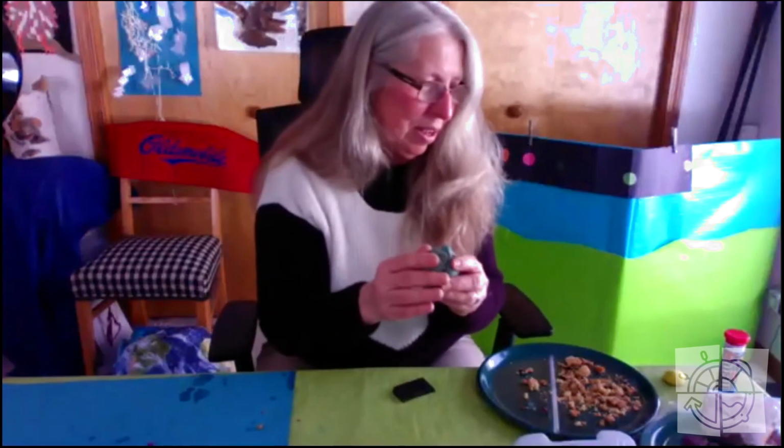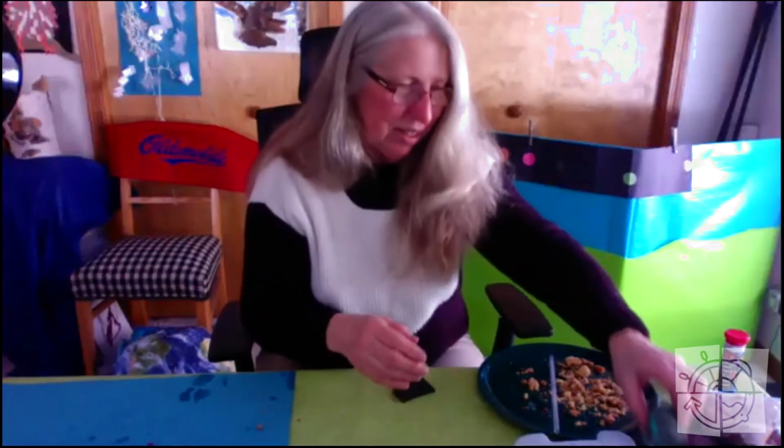So I'm going to put that down for a little bit. And now we are going to make our own asteroid in a different way, because we smashed the cookie, we made some layers, but let's make our own, because only the bigger ones have the layers.